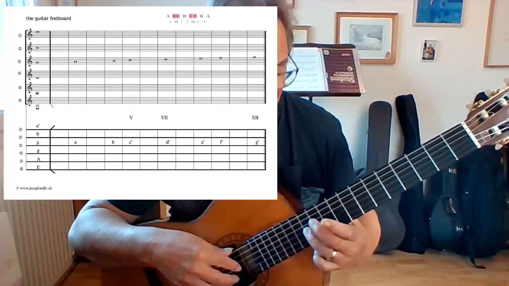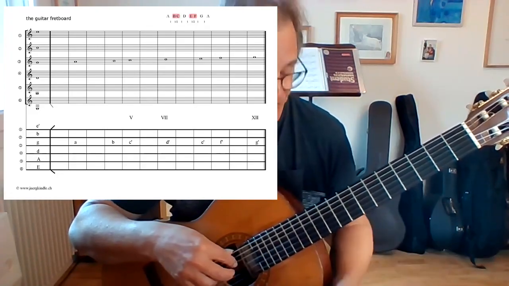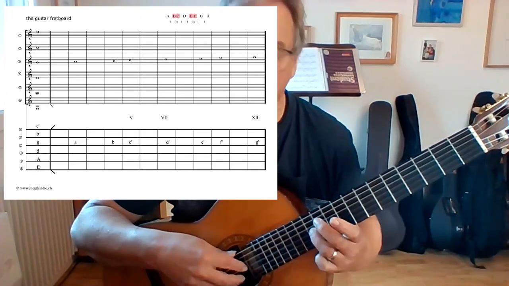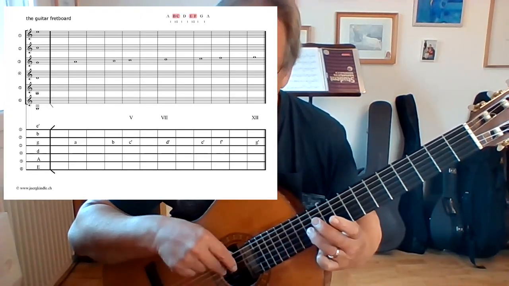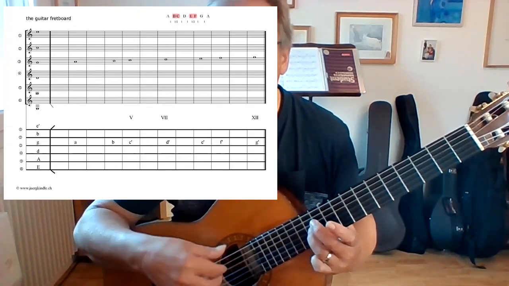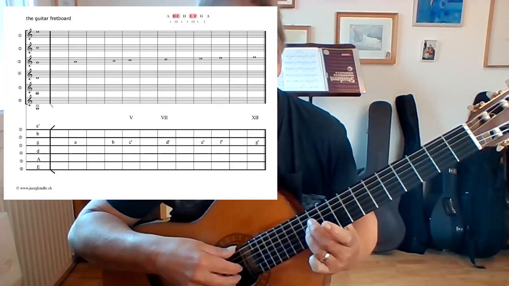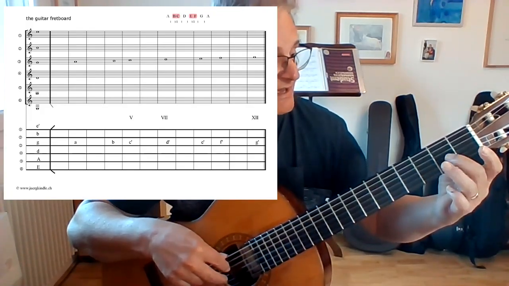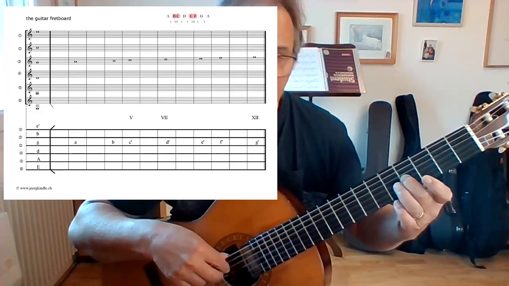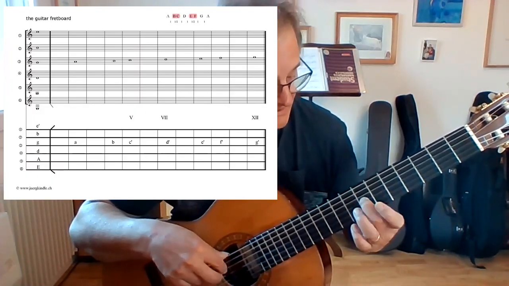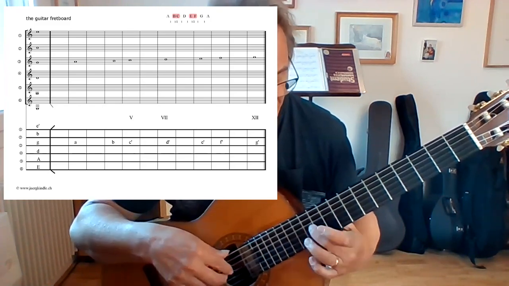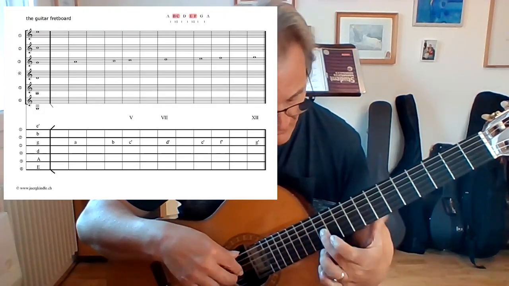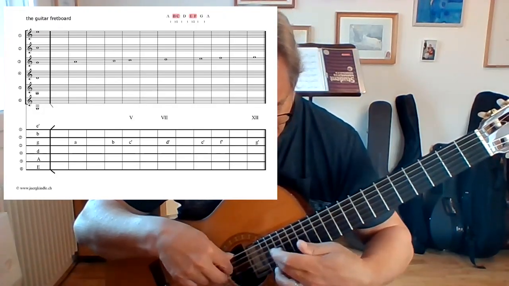So you see, we have the open string, a G, and we have the next G, an octave higher on the same G string. That means an octave has 12 semitones. Okay? Repeat. G, A, B, C, D, E, F, and the octave G. If we continue with this game, we have here A, B, C, D.